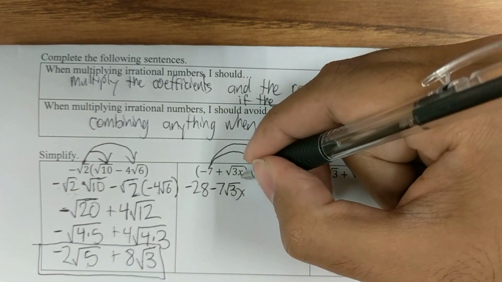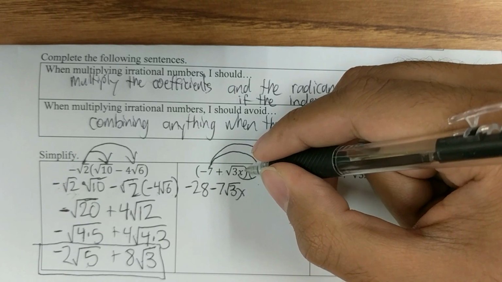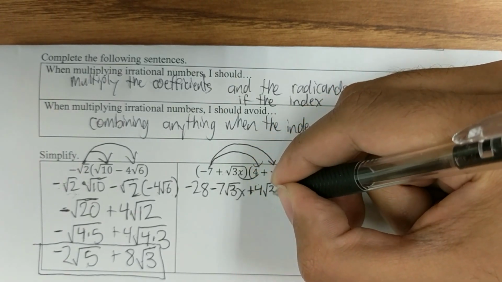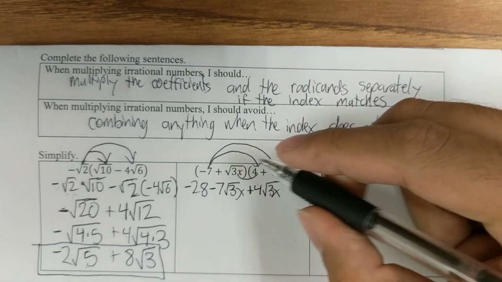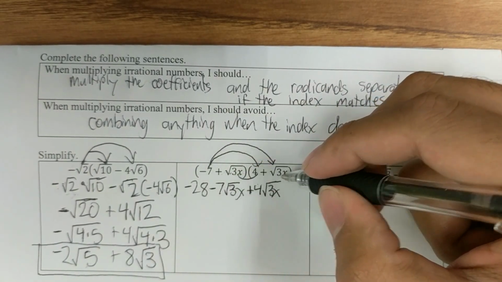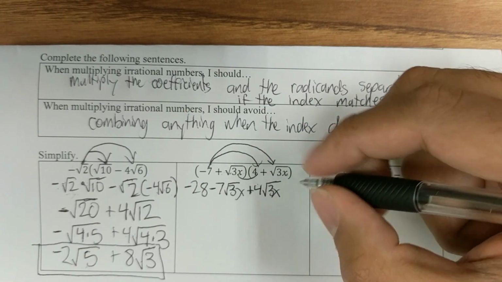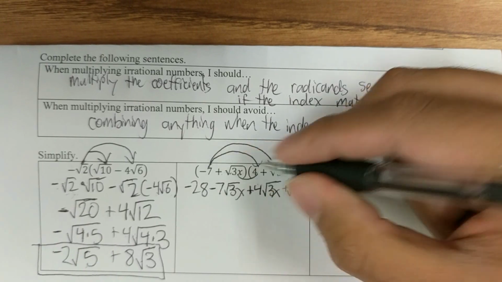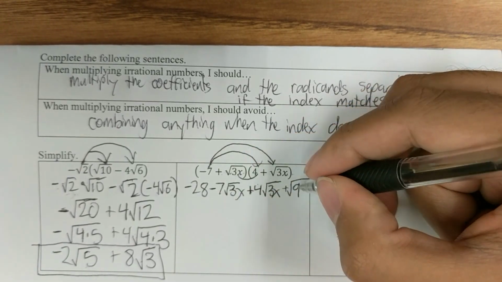Next we have radical 3x times 4 times positive 4. Okay, and over here we have square root of 3x times square root of 3x. So 3 times 3 is 9, x times x is x squared.